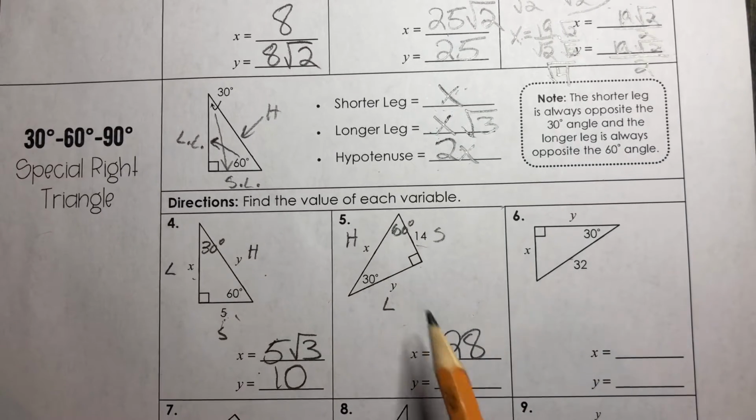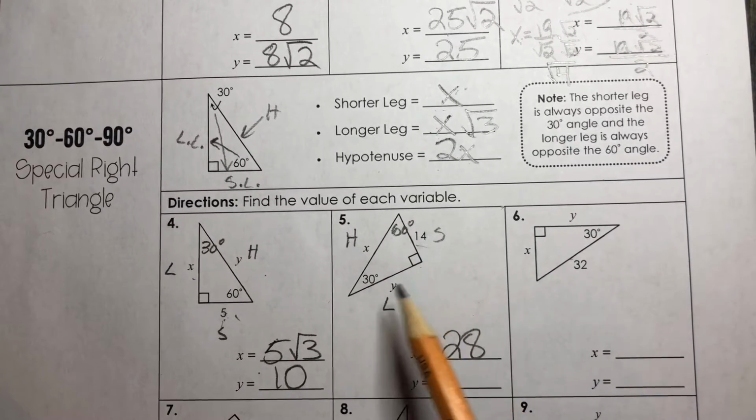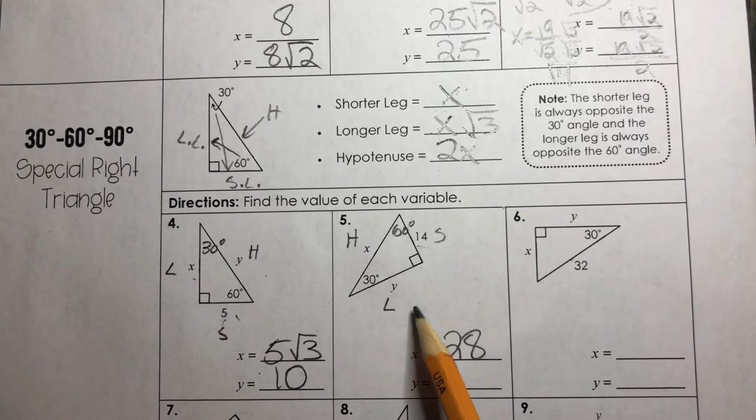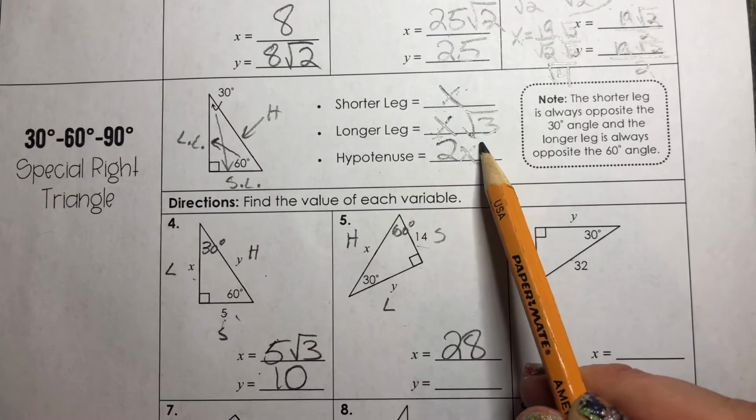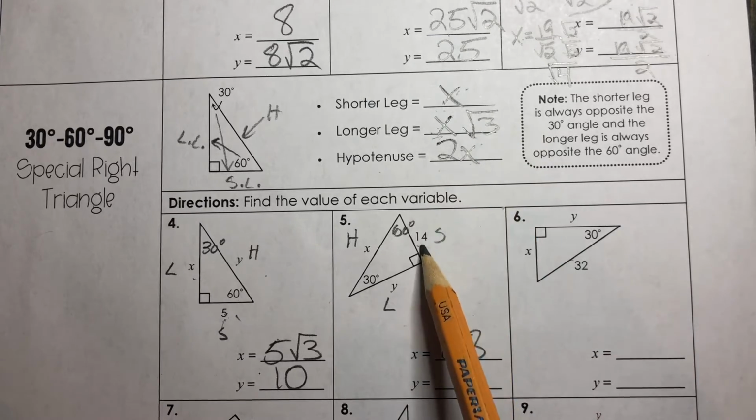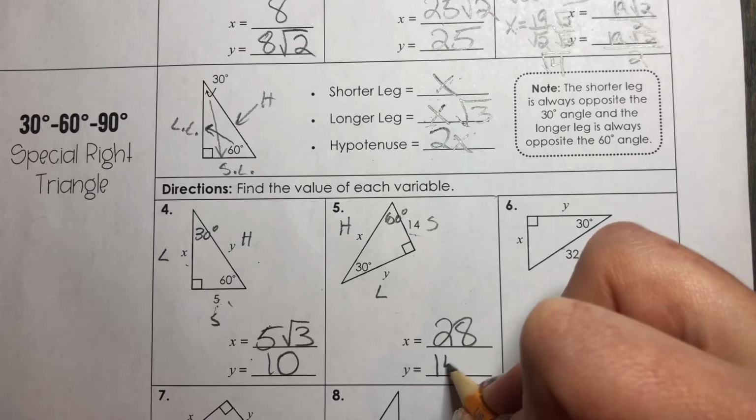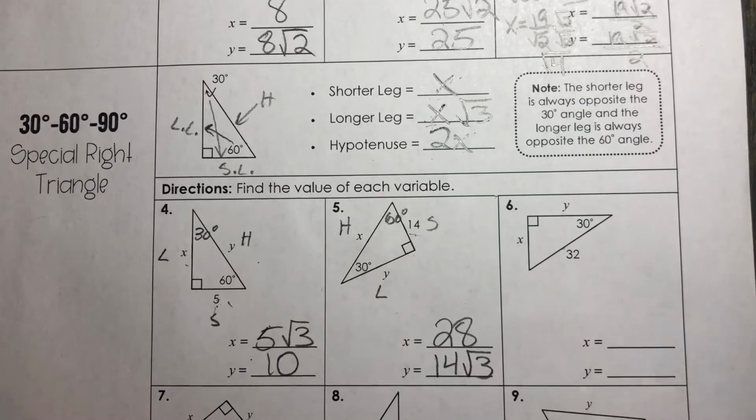Now let's figure out y. Y is the length of the longer leg, which again, the longer leg is the shorter times the square root of 3. Well, the shorter leg is 14, so our longer leg is 14 times the square root of 3.